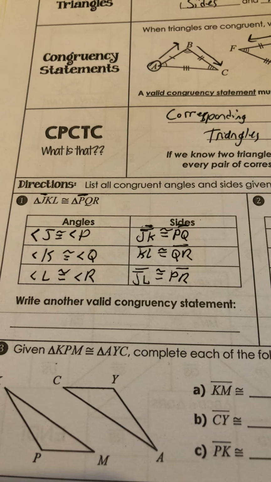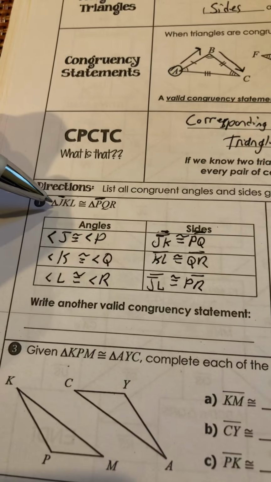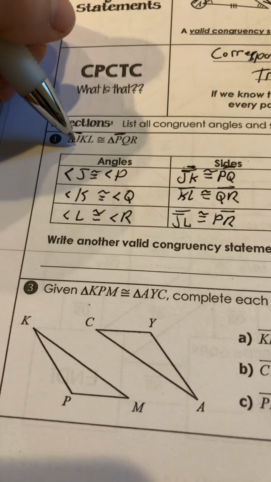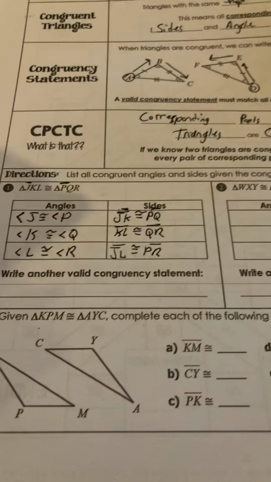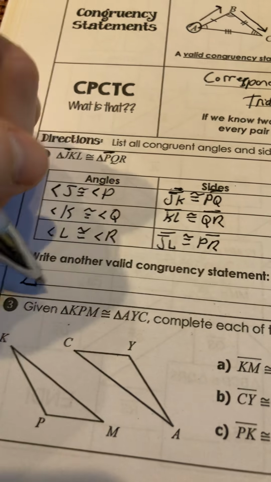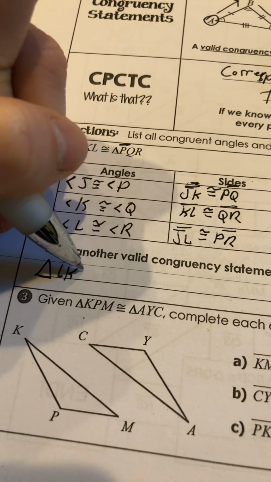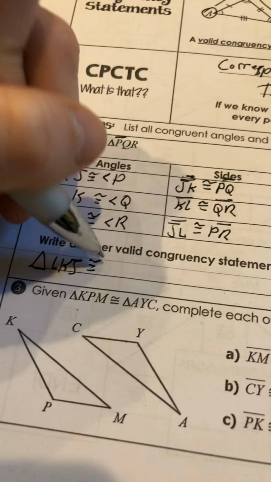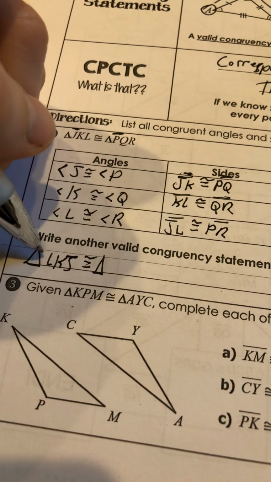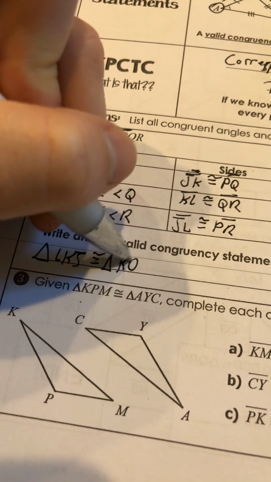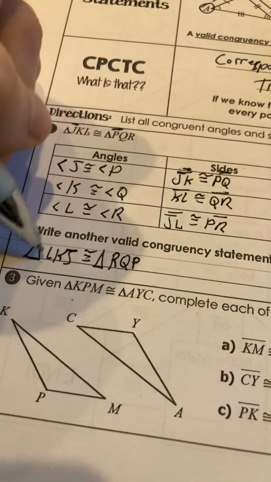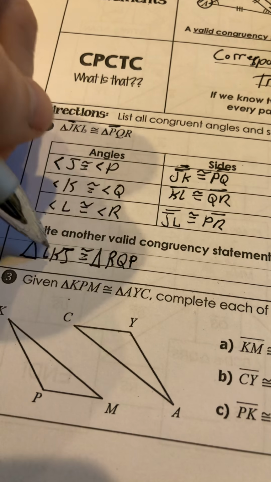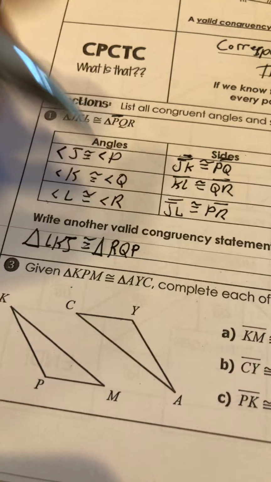It wants us to write another valid congruency statement. So this statement can be written in 3 different ways. Okay? So it's just basically any combination as long as the corresponding angles match up. So I can write it as triangle LKJ. Actually, there's more than 3 combinations. Is congruent to triangle RQP. L and R match up. Okay? K and Q match up. And J and P match up.